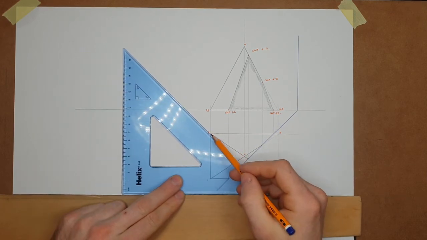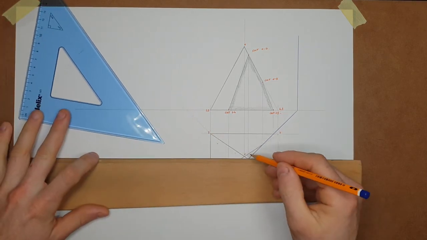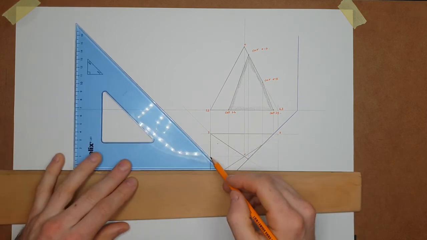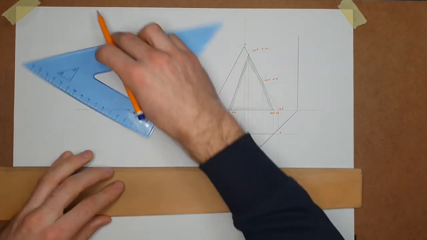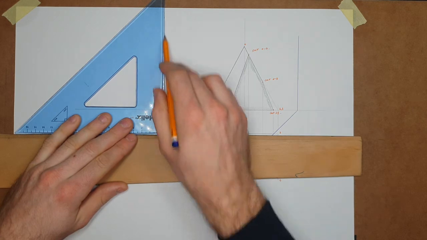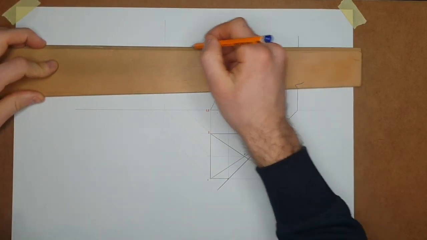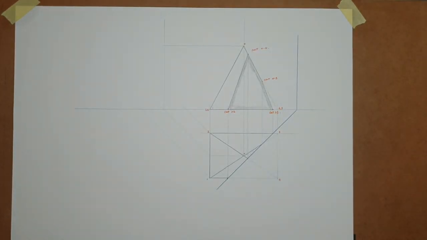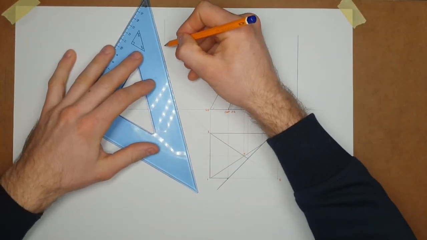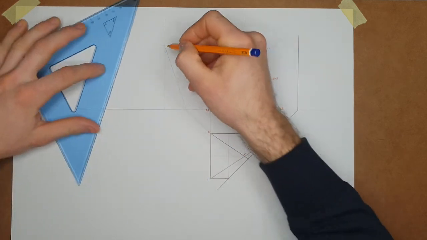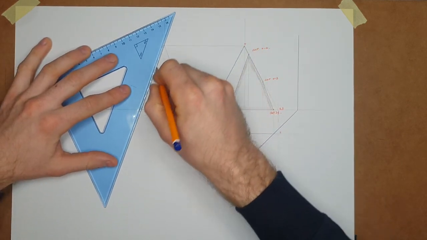Points 1 and 4. That's 2 and 3. And then we have my apex as well. I'll take my apex across. I'll join it down to points 2 and 3 down here, and down to points 1 and 4 down here.